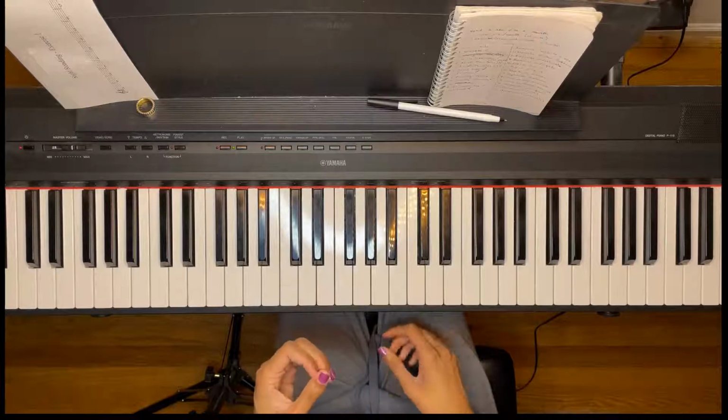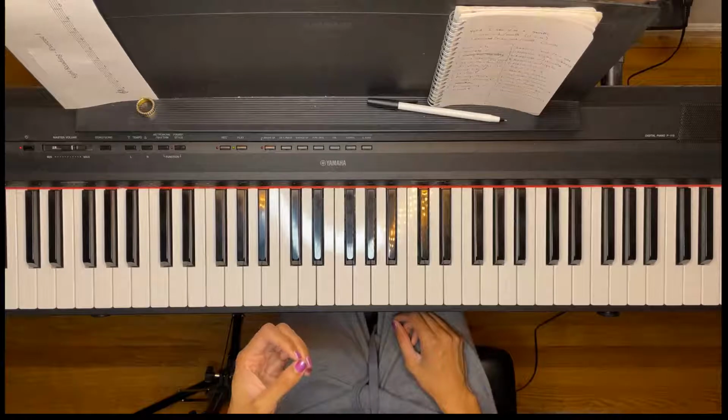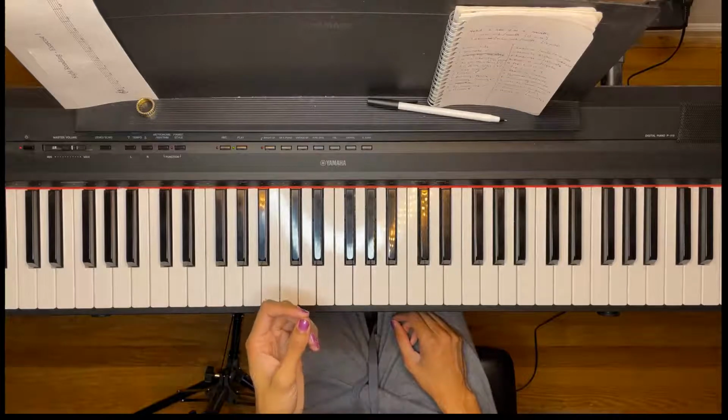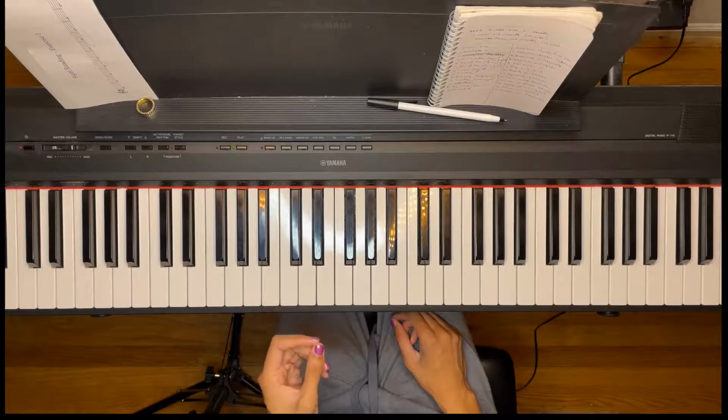So a good exercise would be, if you're listening to pop songs throughout the day, throughout the week, I want you to listen for that chord progression if you hear it in that pop song.